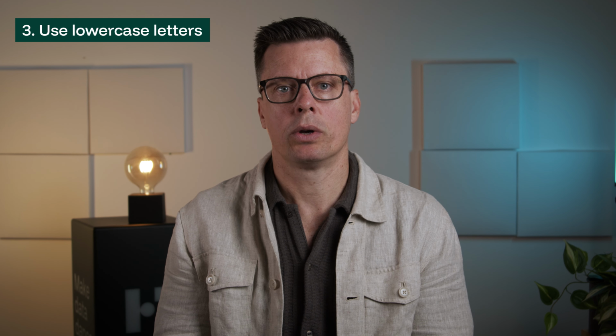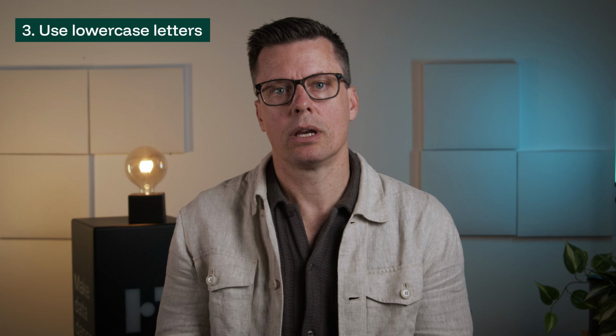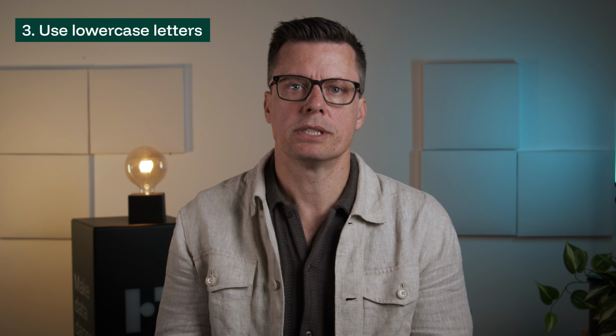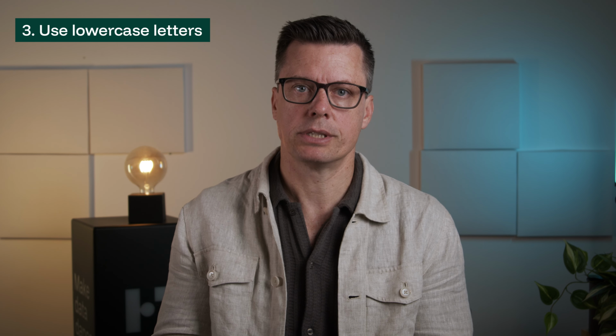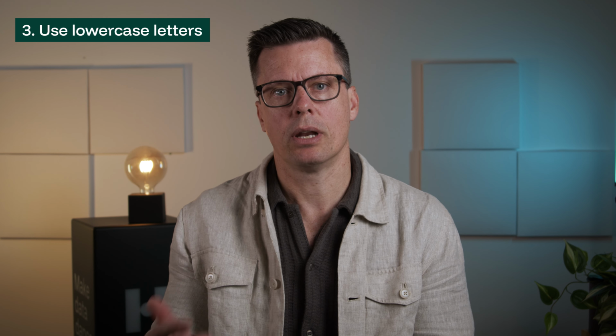3. Use lowercase letters. UTMs are case sensitive, so use lowercase lettering to make sure everything's tracked properly. Otherwise, you might see different ads from the same campaign show as summer sale and capital S summer sale, and that's not great since it means you'll manually need to add up the numbers to get to a total number of sessions or conversions from this campaign.